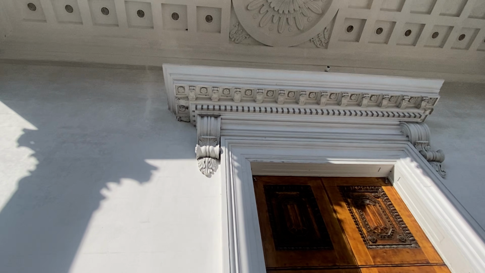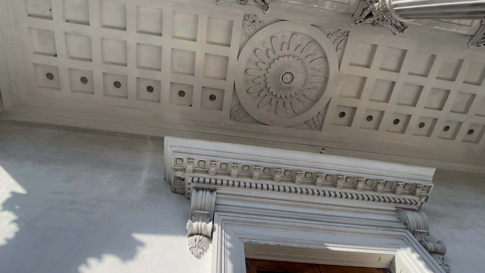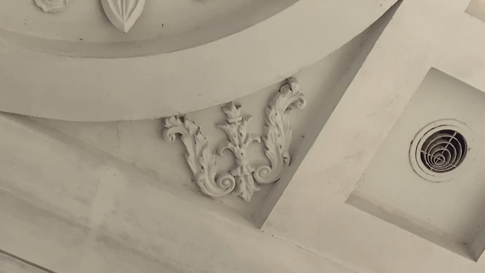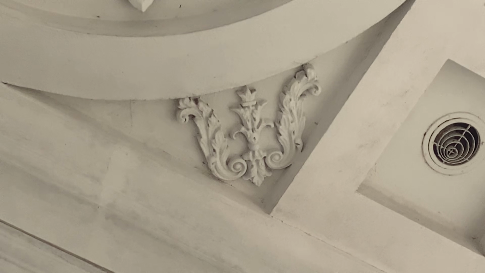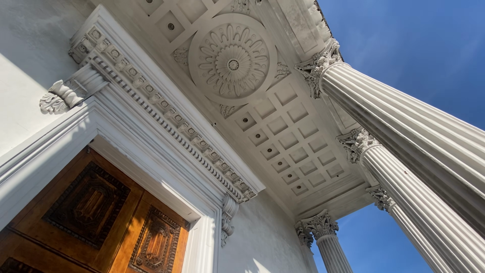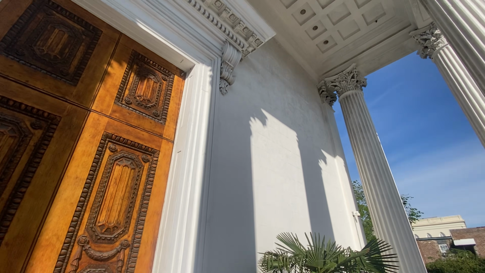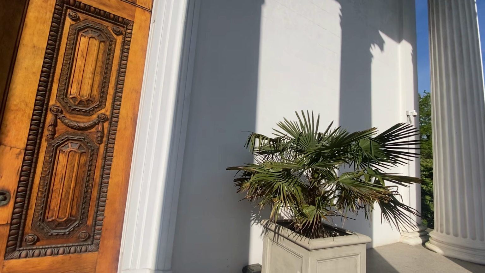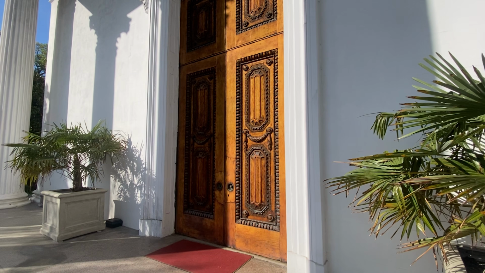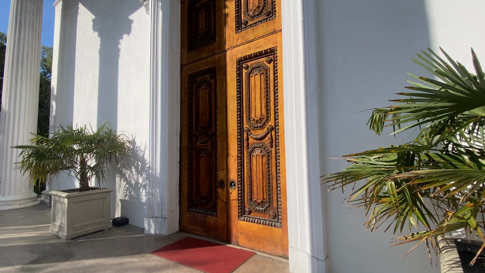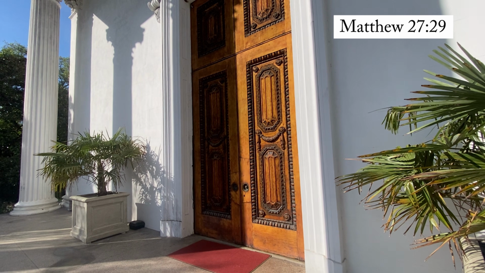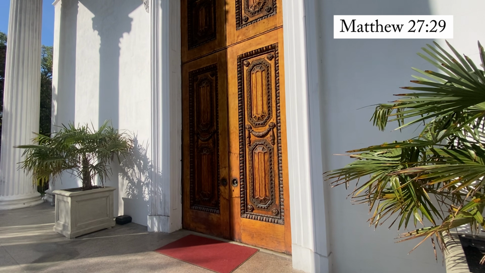You have to look at the symbols on these buildings to really know the secrets of what is really going on, and what the symbol really stands for. Well, in the Bible, the crown that was put on the head of Jesus Christ, when you look at the scripture specifically in Matthew, says that they fashioned a crown of thorns.